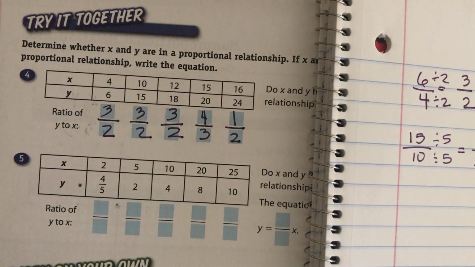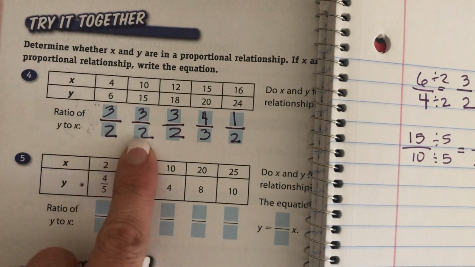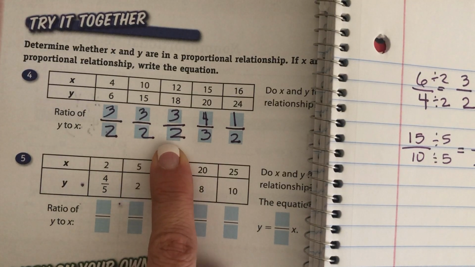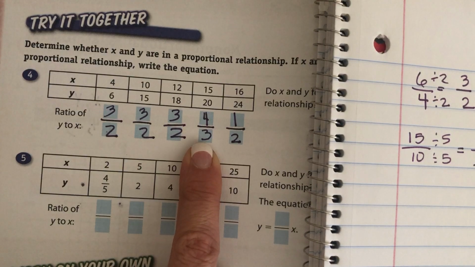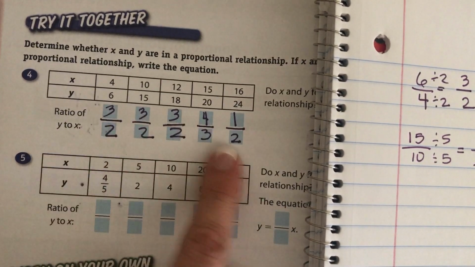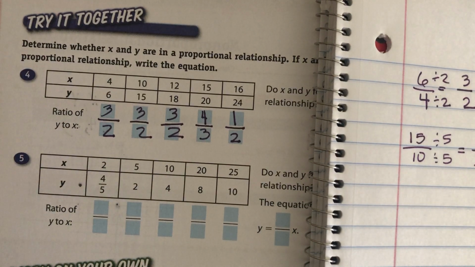The ratio is y to x for the first pair. All right. 3 to 2, 3 to 2. It's looking pretty good so far. 3 to 2, looking pretty good. 4 to 3, 1 to 2. Uh-oh.